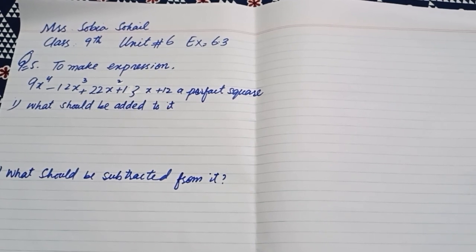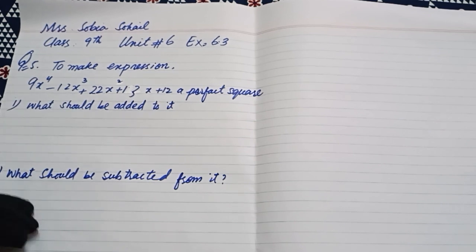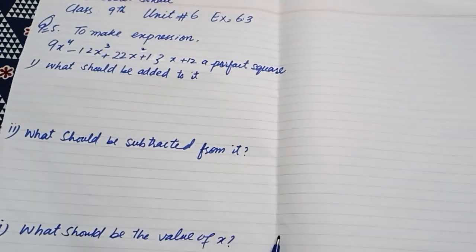So today in this video I will explain the last question of exercise 6.3, which is confusing for most of the students, because they're not asking to find the simple square root from the given expression. They're asking that it is a perfect square but not given in the perfect square form. So it can be made a perfect square if something is added or subtracted. What can be added to it to make a perfect square, or what can be subtracted from it, and what should be the value of x?